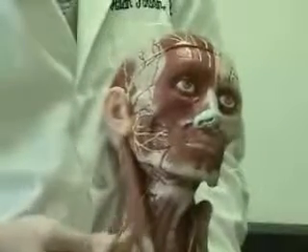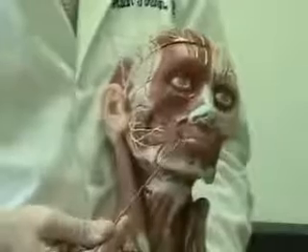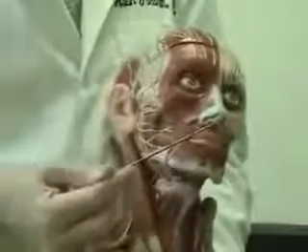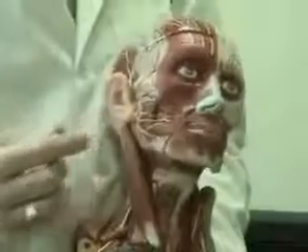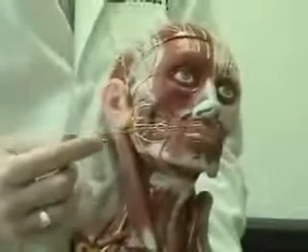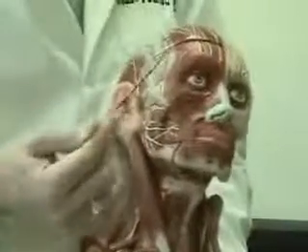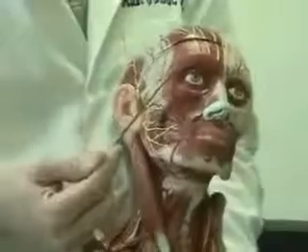Both of these act pretty much like sphincters. They will purse string the structures closed. So orbicularis oris purse strings the mouth closed. It does not elevate the mandible, but it closes the lips. Orbicularis oculi closes the eyelids.